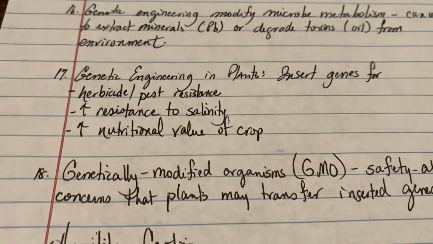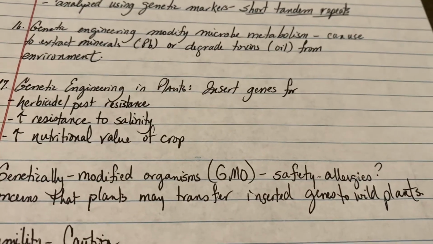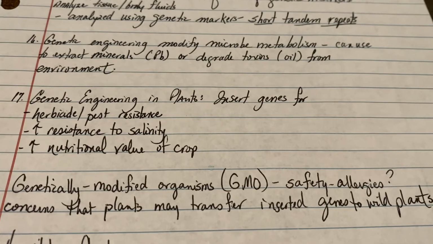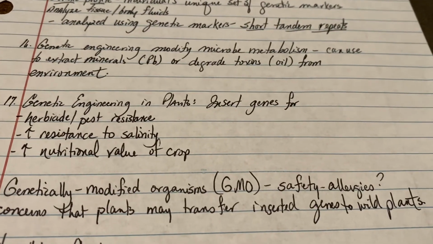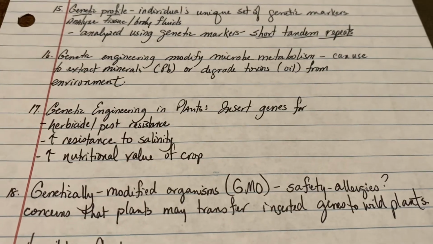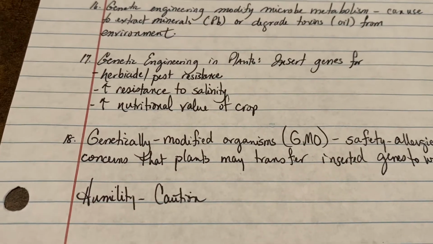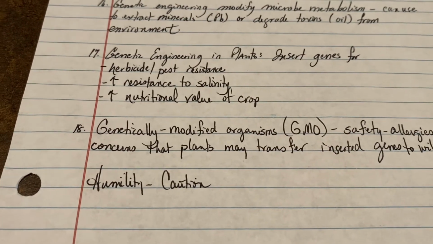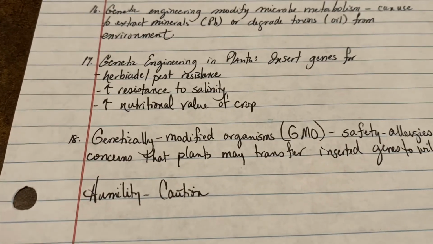Genetically modified organisms, GMOs, we're worried about their safety from the standpoint of allergies and concerns that plants may transfer the inserted genes to wild plants. We feel like that in the future, hopefully, scientists will approach all of this with humility and with great caution to minimize safety concerns.